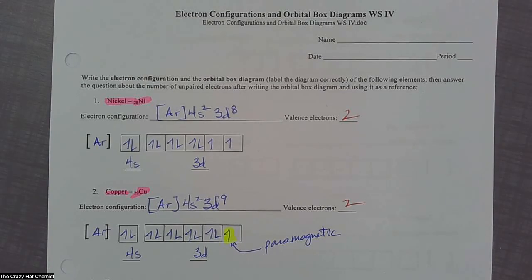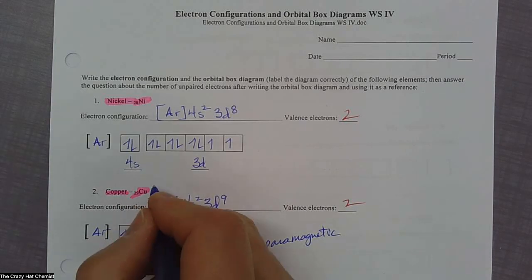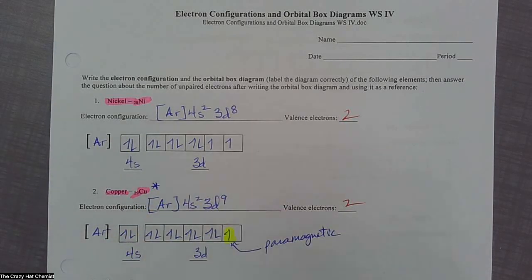Okay. I'm going to make one other note here, and that is copper has an electron configuration that is actually something different than this. If you were to dive into chemistry more than what you are doing right now, you would find out that copper has an actual electron configuration that is different.